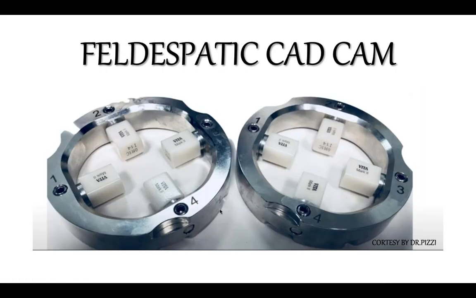Nowadays we don't have it in UF, but just know that we can also use feldspathic CAD/CAM blocks. It can be done in very thin layers, and it is easy, of course, to fracture because feldspathic is the one that has the highest amount of glass.